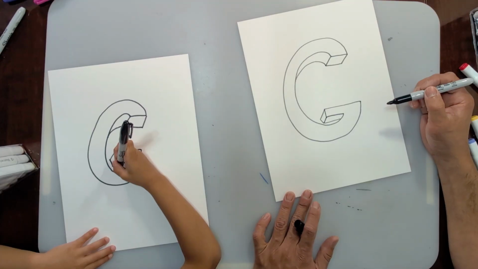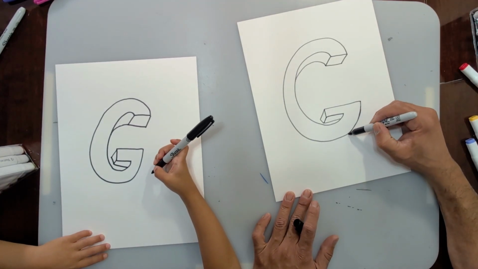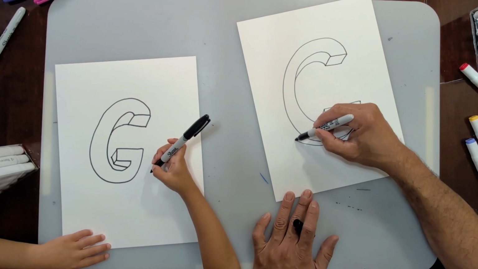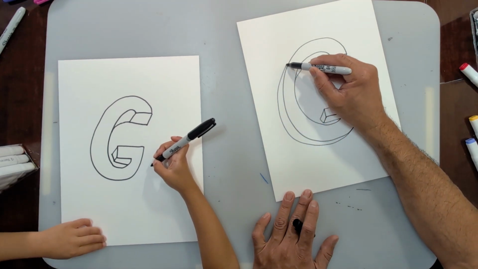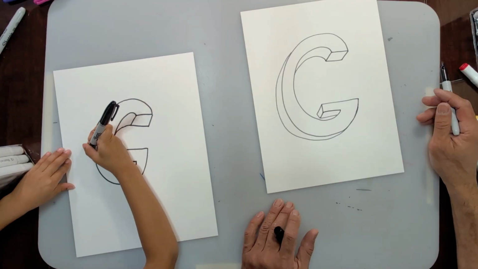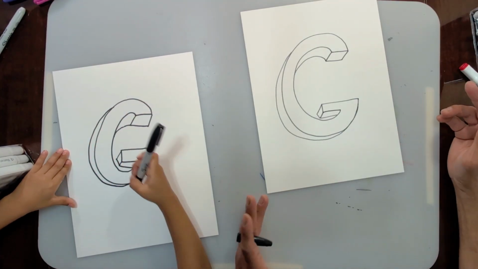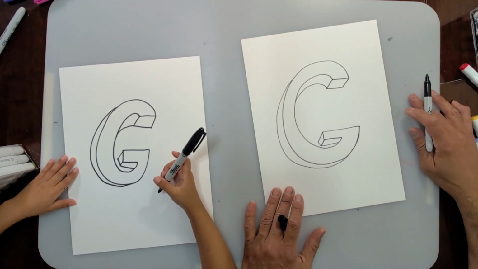All right. Now, to make it even more fun, from right here, we're going to go out like that. And then we're going to come out like that. And then we're going to hide it back over here because that's what a 3D G would look like. There you go. There you go. And then go in. Now we got a 3D G.